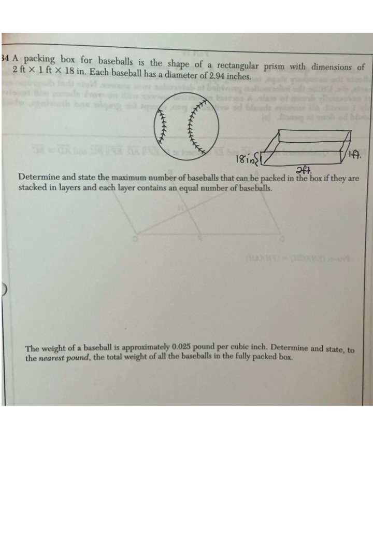Okay, so I started with making a box, and it says a packing box for baseballs is in the shape of a rectangular prism. And I put the dimensions there. So when I look at this right away, I say to myself, we have a problem because I don't want 18 inches. Okay, so I'm going to read the rest of this actually. Each baseball has a diameter of 2.94 inches.